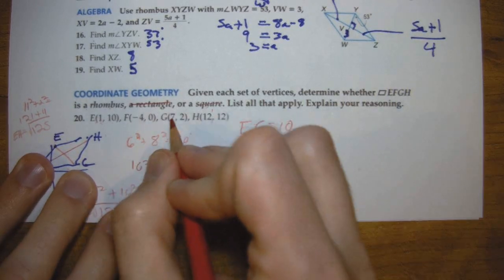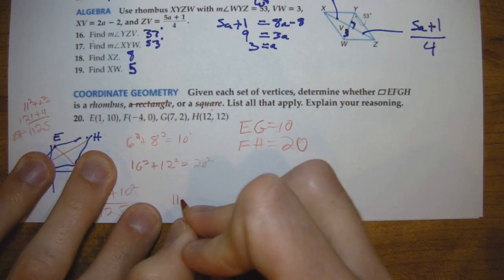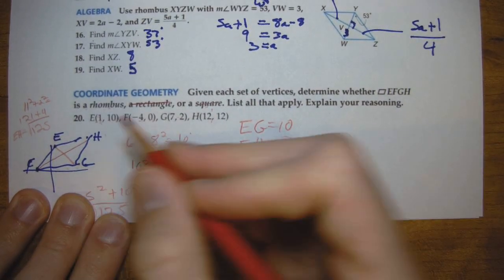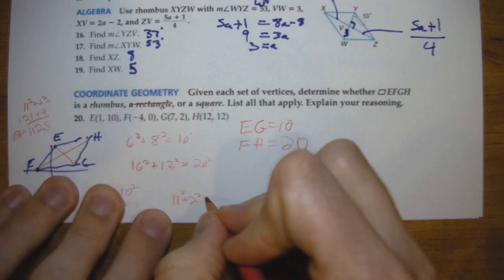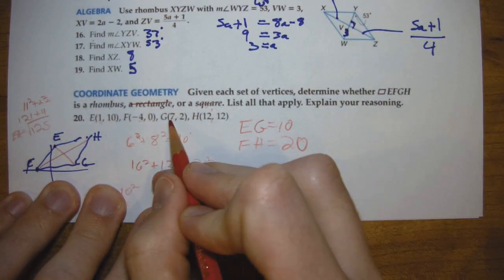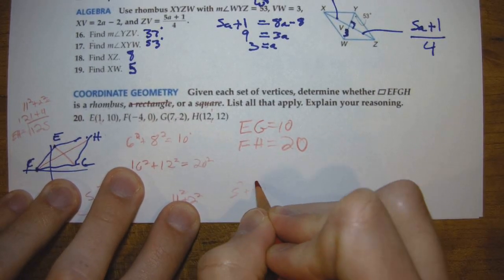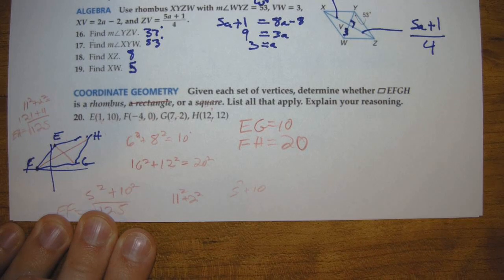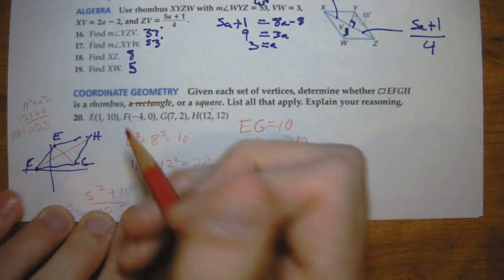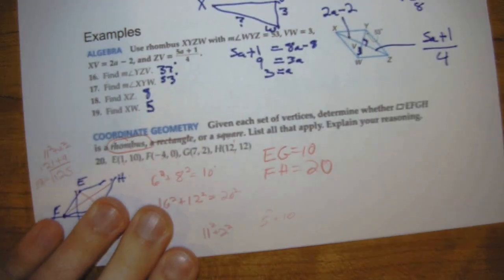F to G, the difference there is 11. The difference there is 2. Well, what do you know? We're seeing the same thing. So yeah, that works. And then our last one here, G to H. The difference there is 5, the difference there is 10. So all four sides are the same. So cool. By definition, it is a rhombus, and we don't have to go any further than that.